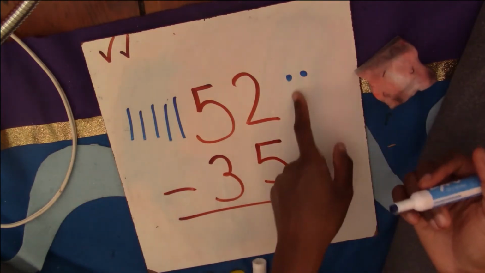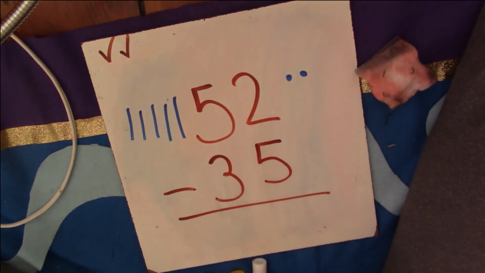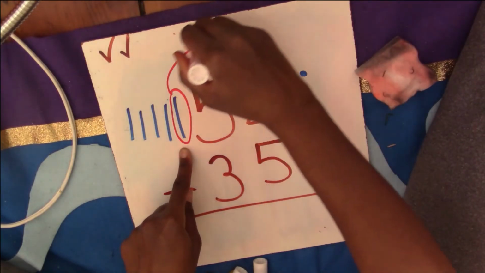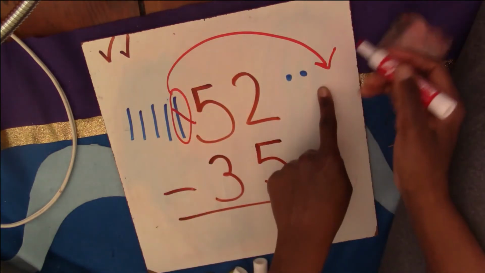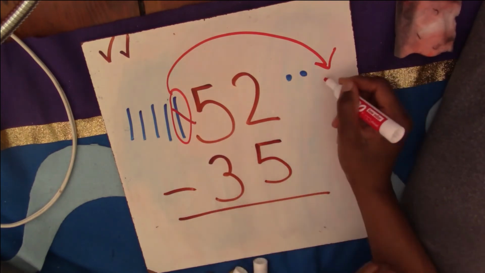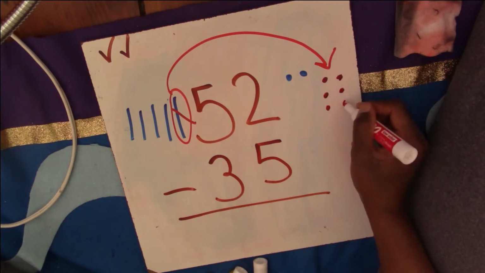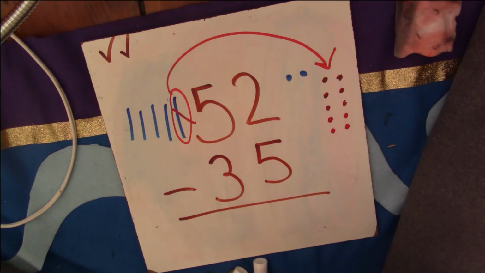Do I have 5 ones to take away from? I do not. So what I'm going to do, I'm going to borrow a 10 from over here. Hey, can I borrow a 10? Let me see. Yes, you can borrow a 10. So I'm going to borrow a 10. And so this is 10, so I'm going to draw 10 ones over here. 1, 2, 3, 4, 5, 6, 7, 8, 9, 10. All right, I borrowed a 10.